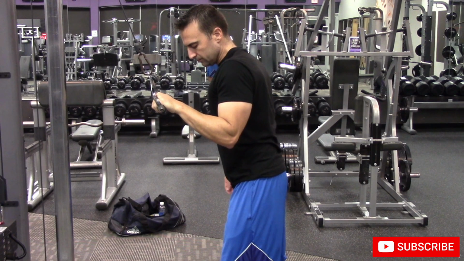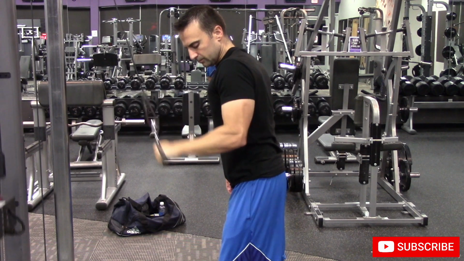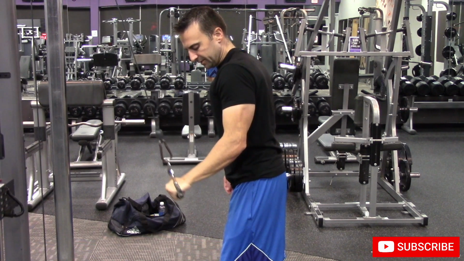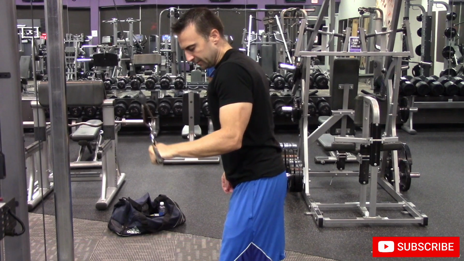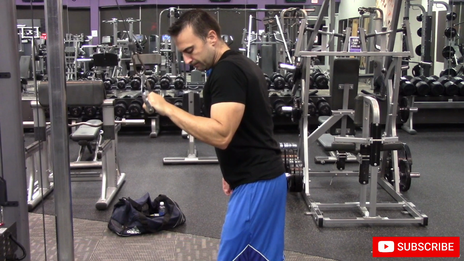Cable single grip extensions with the palm down. So you'll notice my palm is down, facing towards the floor. And initially this is in slow motion. So I'm using just one arm at a time. And I'm using the cable pulley system.